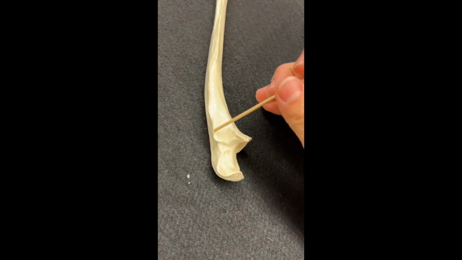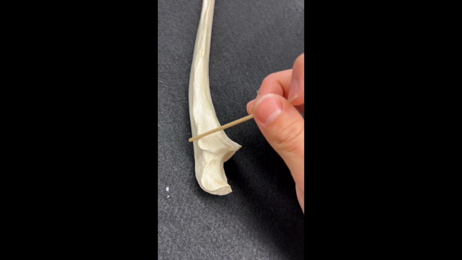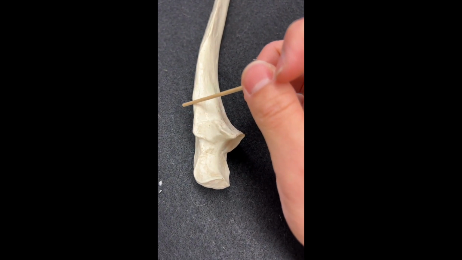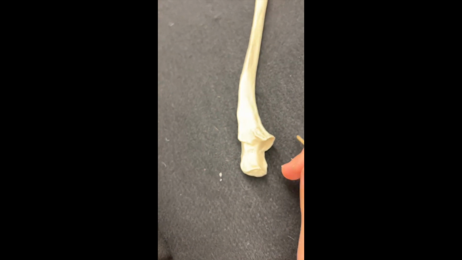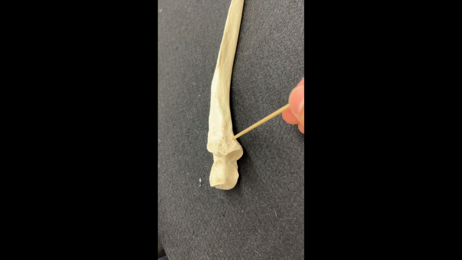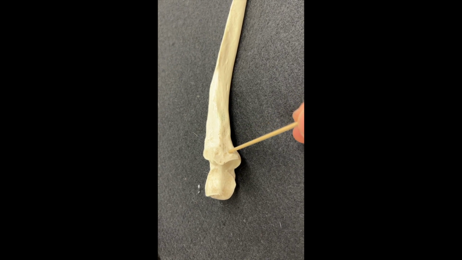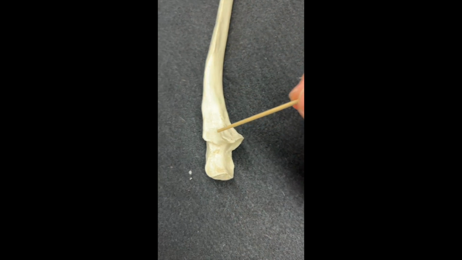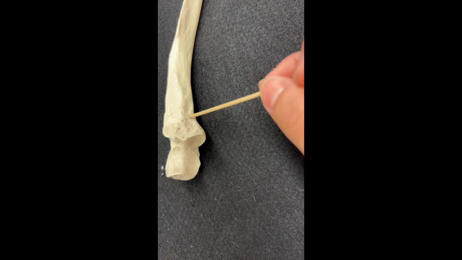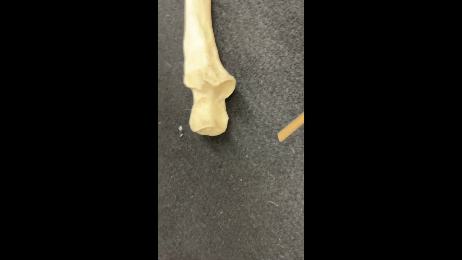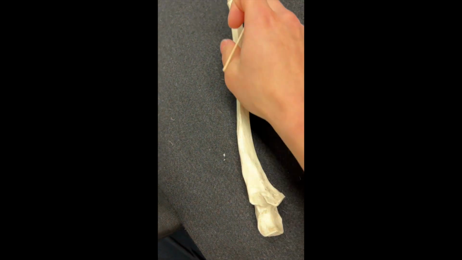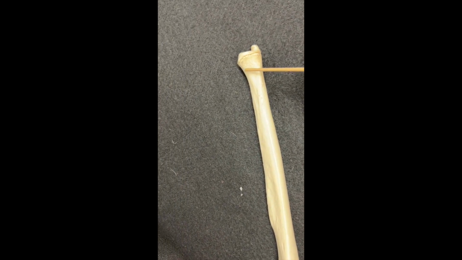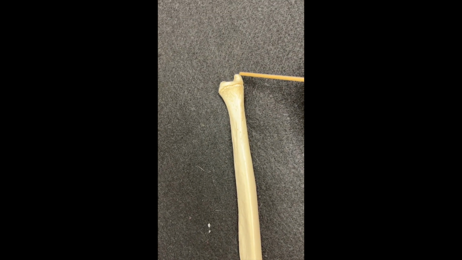Then peering off of the radial notch is this sharp edge, which is supinator crest, right here. Then there is a tuberosity underneath the coronoid process. There's a rough patch. So kind of on the opposite side of radial notch, there is a ulnar tuberosity. And then all the way on the bottom or other end of the ulna, you're gonna have a head, a neck, and then a styloid process.